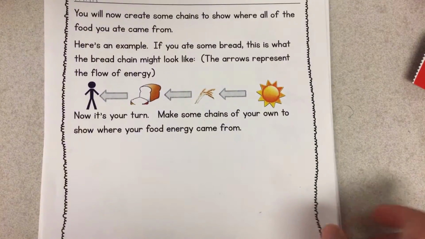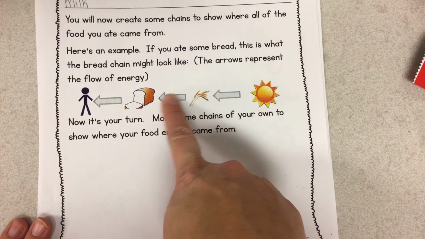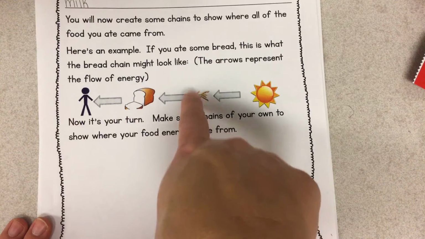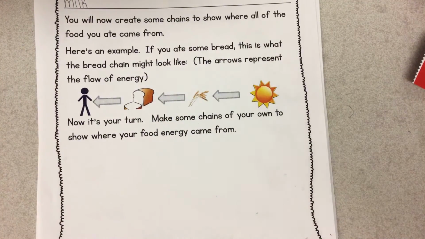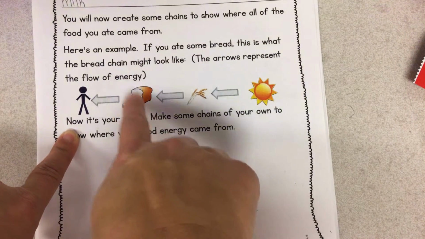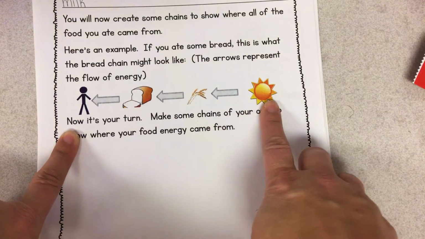So on your packet, you should see your example that's right here, is that this is your food chain. Okay, and if you notice, the arrows are going backwards. It's not going from the person eats the bread, the bread's the wheat, and the wheat is the sun. It's going the opposite way because we want to know where the energy comes from, because the person doesn't give the energy to the bread. The energy is being given to the person. So you kind of think about it backwards.